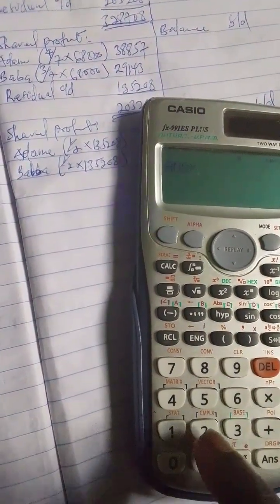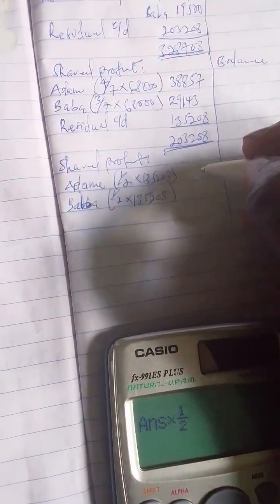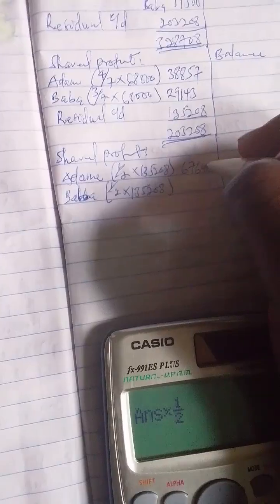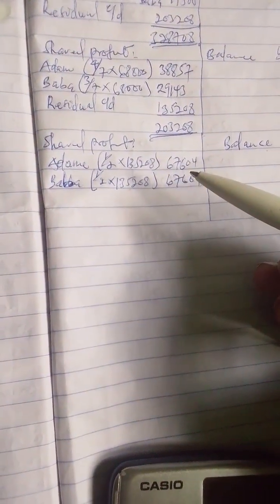So multiplying by 1 on 2 will give us 67,604. Since we are sharing it equally, both are going to have 67,604. So the total of this is going to be 135,208. So now we are not going to have any balance carried down again.